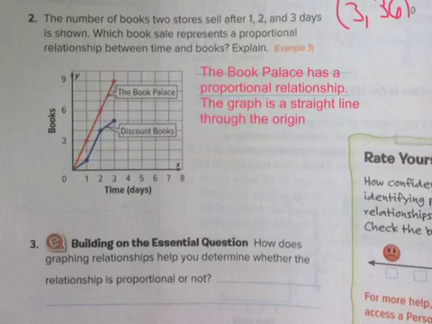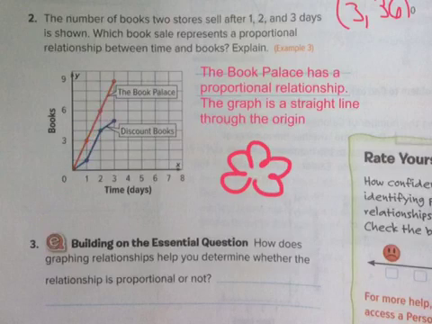The Book Palace has a proportional relationship. The graph is a straight line through the origin. What we mean by through the origin is this is the origin, where we have 0, 0. So if it's proportional, it's going to go straight through the origin and continue on to the negative side if we need it to. So that's what it means, through the origin. Okay, this is also a key answer. I'm going to draw a flower for this one. Some of you might not like flowers, but I really like flowers. So there we go. I look forward to your flower.